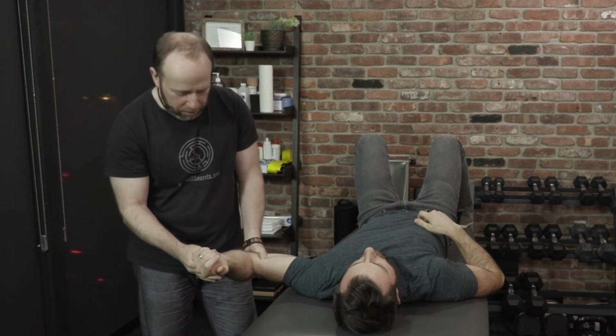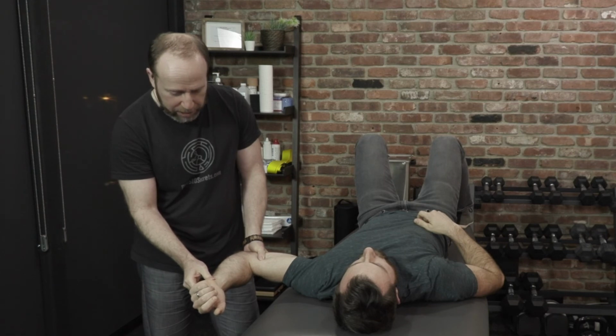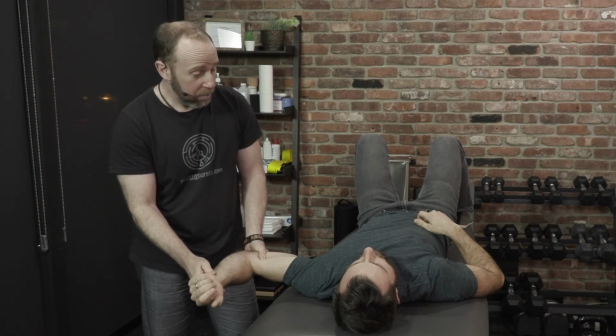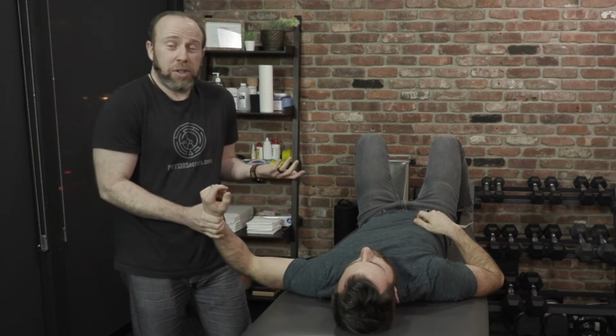You guys can see that's about 80 degrees. We're not quite at the horizontal here. And apply a little overpressure, and I can only overpressure him to about 90 degrees. And is there any pain with that? No, not much. What do you feel? Pec stretch. So he feels a pec stretch. So that's a muscular restriction, obviously.